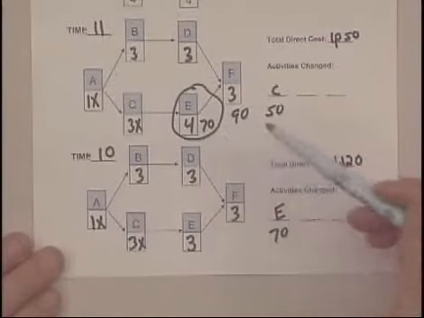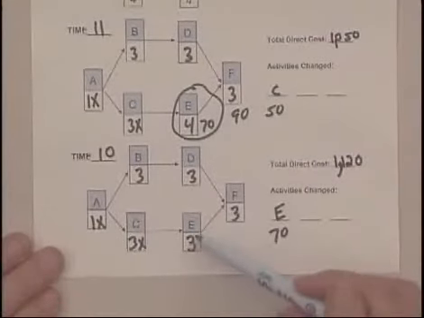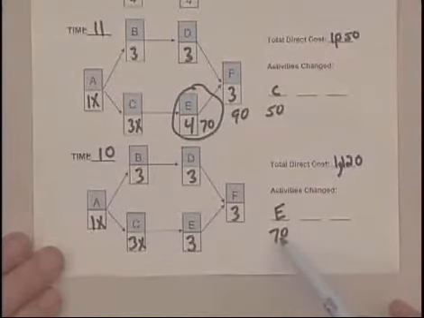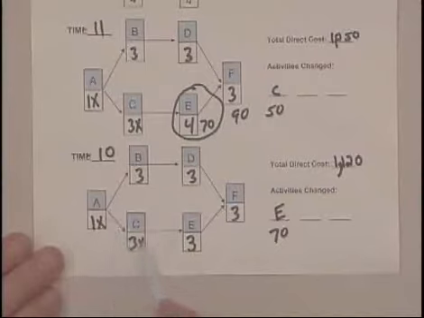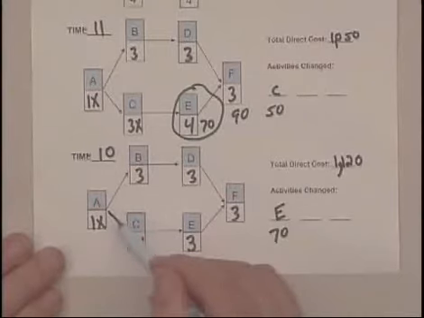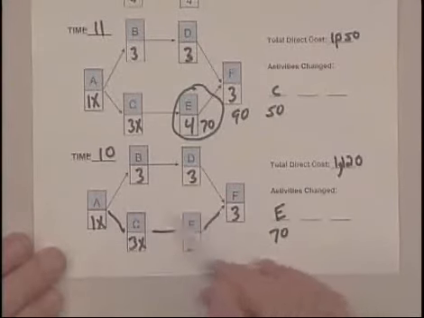So I've gone ahead and recorded the change in E, taking it from 4 to 3, recorded it over here under activities changed, and added that to the 1050 to get 1,120 for the direct total cost for doing the project in 10 days. Now let's see what it would take to get it to 9. We check our critical paths. 1, 3, 3, 3 is 10. 1, 3, 3, 3 is 10. So now we've got 2 critical paths.